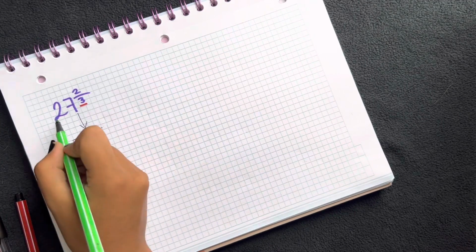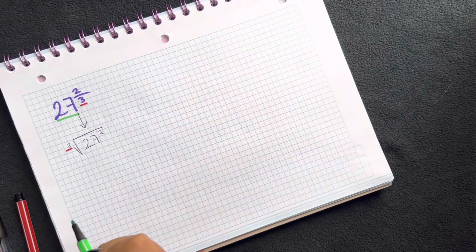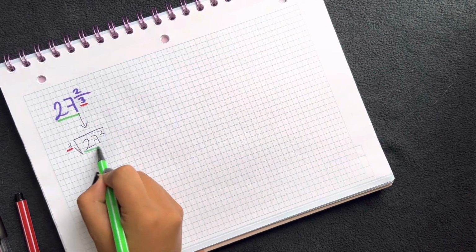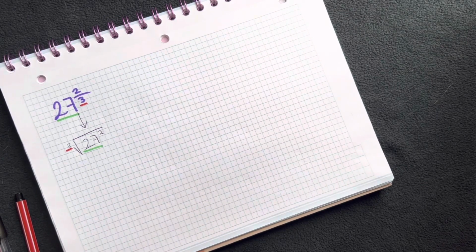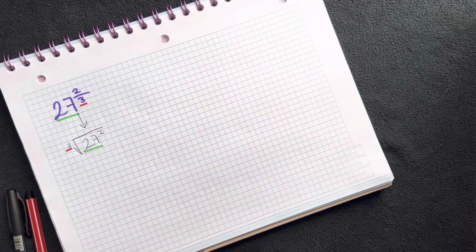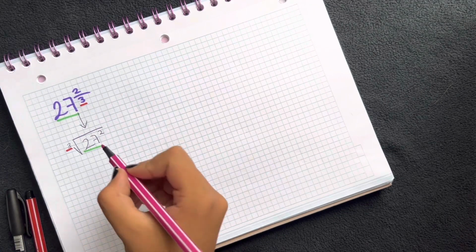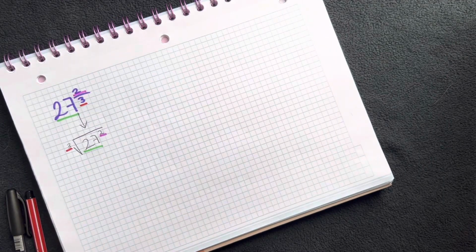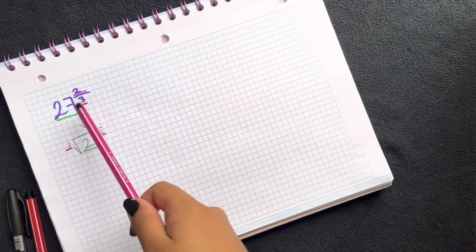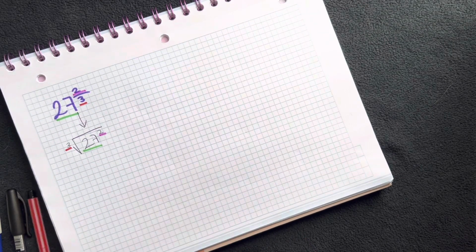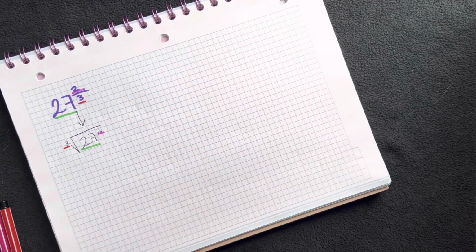Our whole number here will change to our radicand. And finally, our exponent here is the numerator that we had previously. And that's how you turn this into this, and we can now solve it in an easier way.